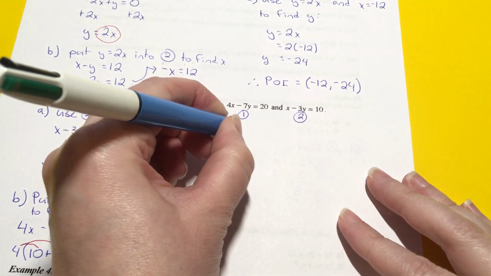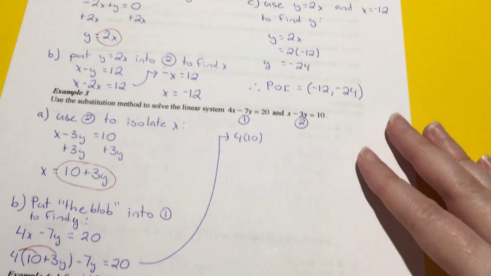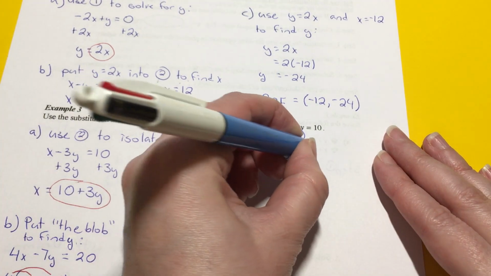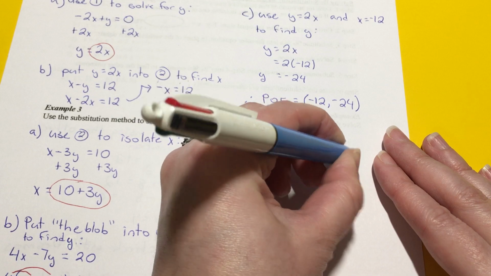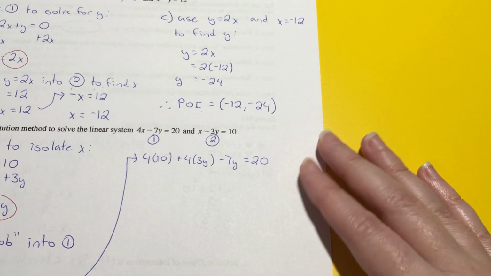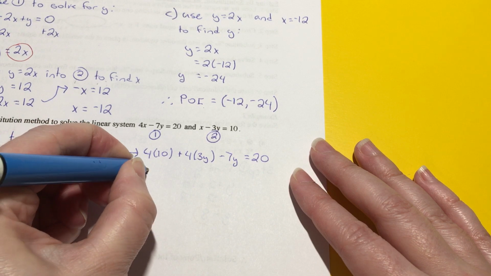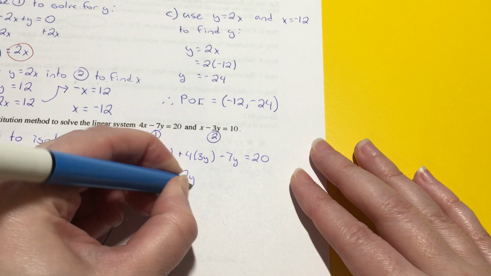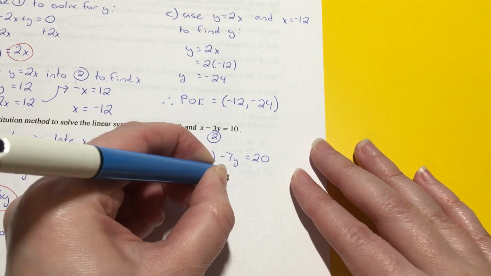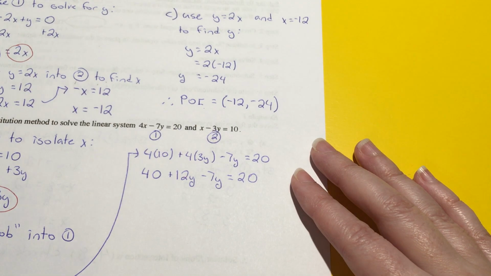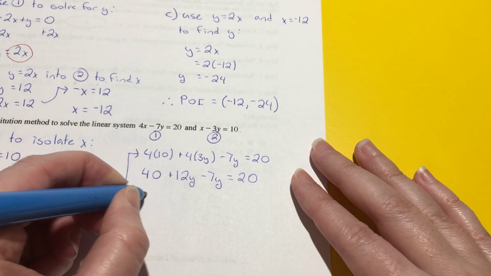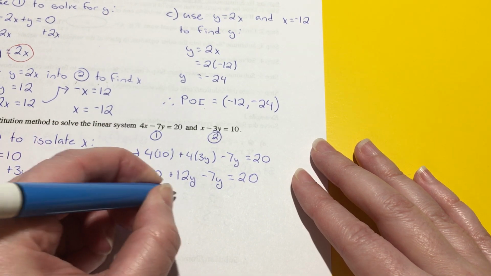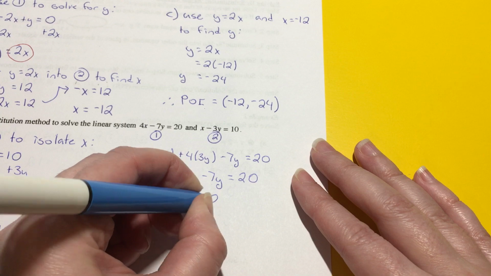So 4 times 10 plus 4 times 3y minus 7y equals 20. 4 times 10 is 40. 4 times 3y is 12y. Then we have minus 7y equals 20. Let's combine these y terms. 12y minus 7y is 5y, so 40 plus 5y equals 20.